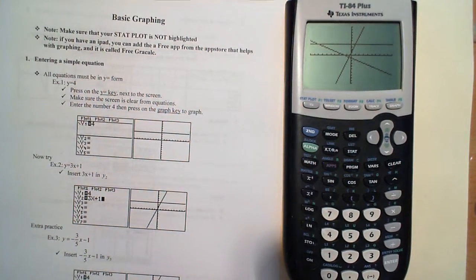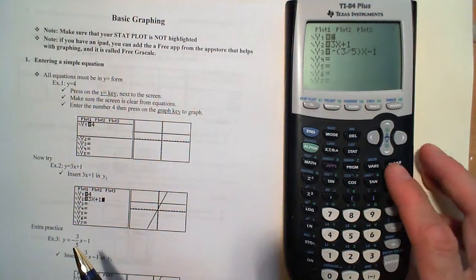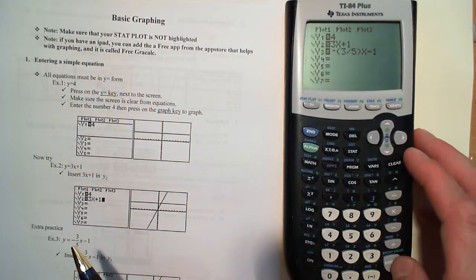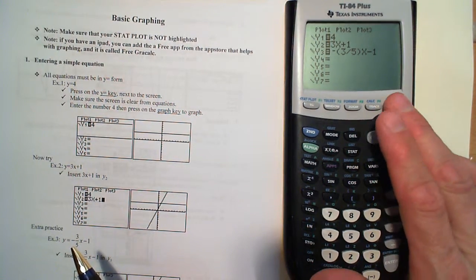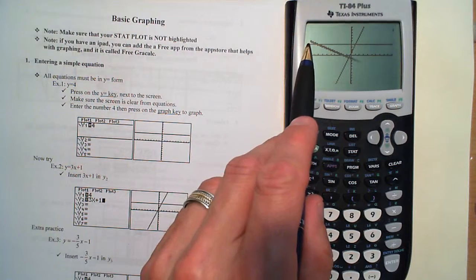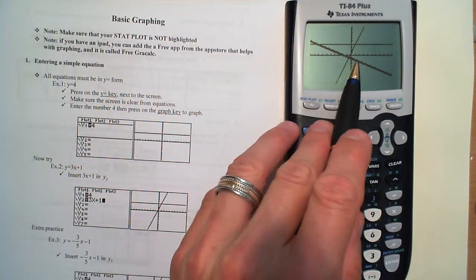If I wanted to change it, because I didn't recognize which one was which, and I got lost or confused, I can go down here. Let's go to the one we just graphed. I'll arrow over, cycle through to make it thick. It makes it a little easier to detect which equation we're asking about. And once again, I just changed that negative 3/5 x minus 1 to a thick line, and there it is.